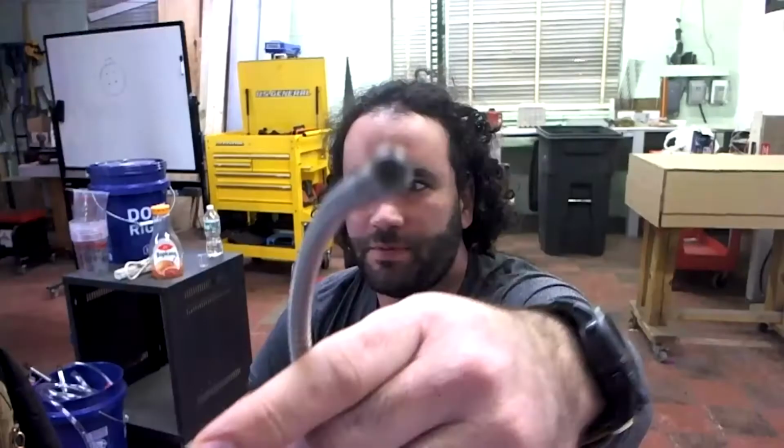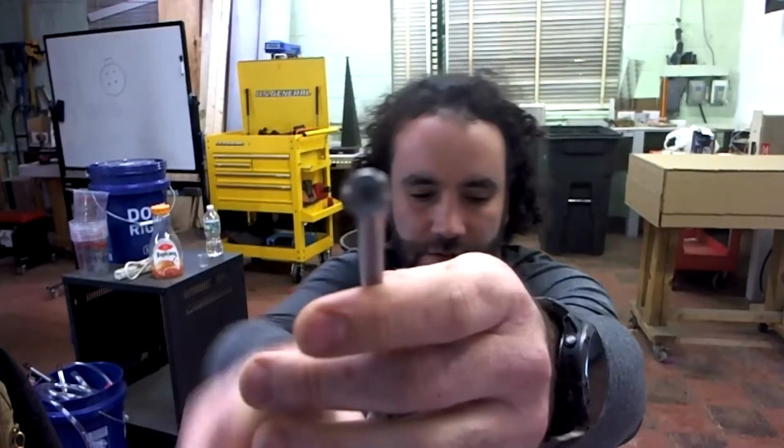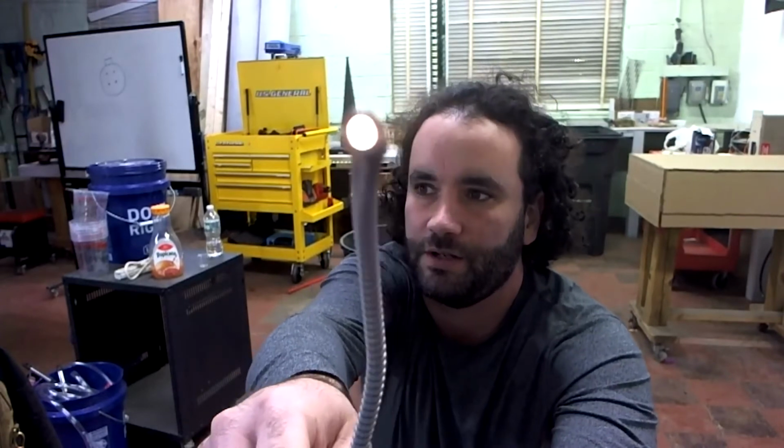Here's a close-up of the end. It's not really focusing very well. Also, when I turn on the light here, you can get an idea. There. Nice.